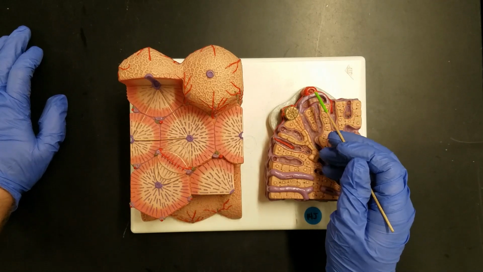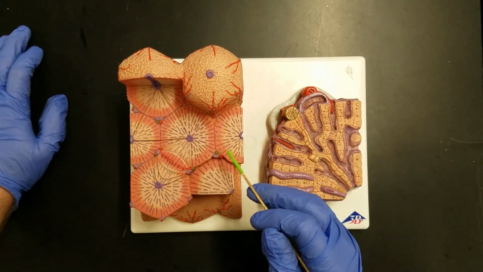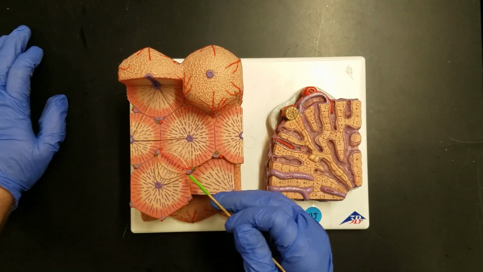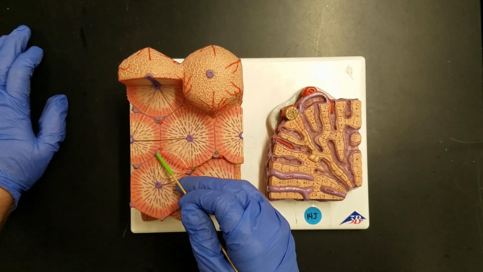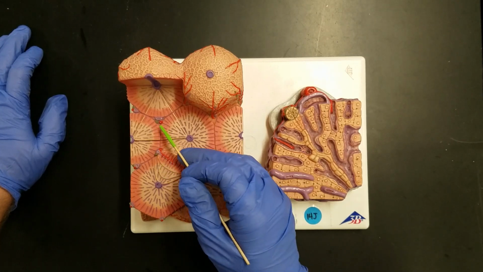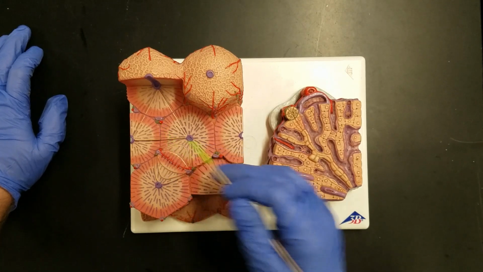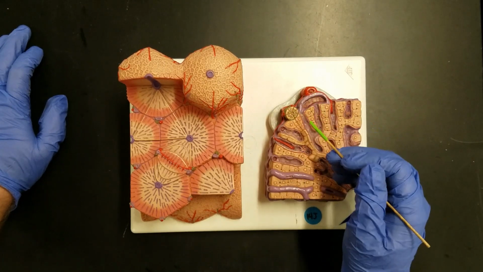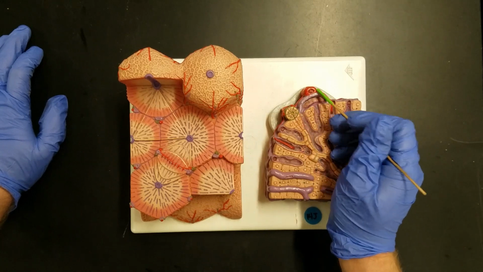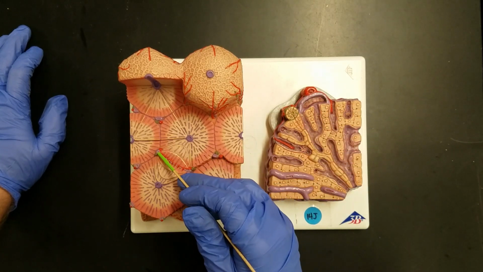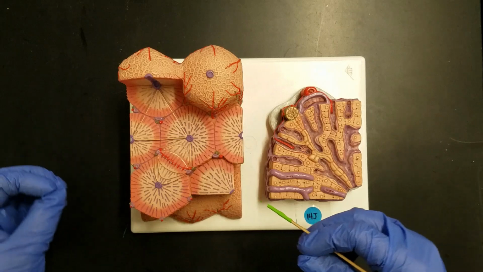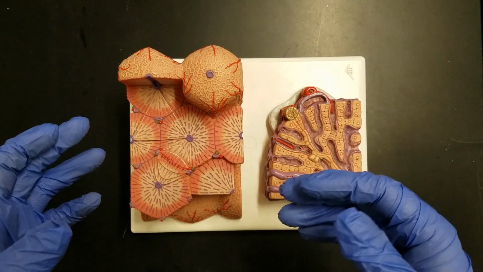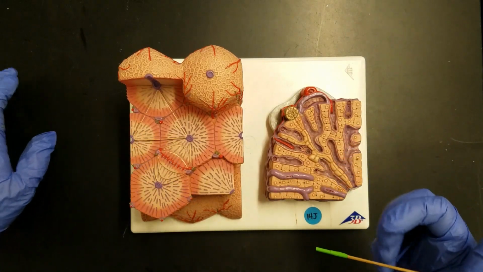Now, if I look at the corner of my hepatic lobule, so over here in the more zoomed out view, I can see these three vessels bundled together. Or I can look over here at the more zoomed in view and see three vessels bundled together. These three vessels that are packaged together at the corner of my hepatic lobules are known as the portal triad. Remember, tri means three because we're talking about three vessels.